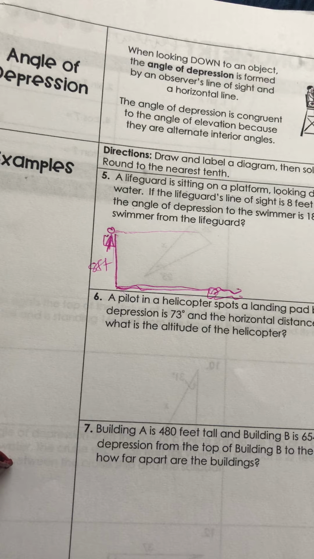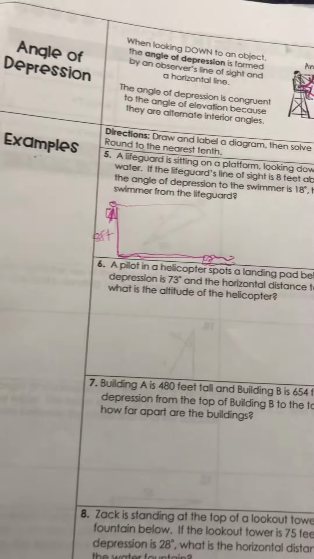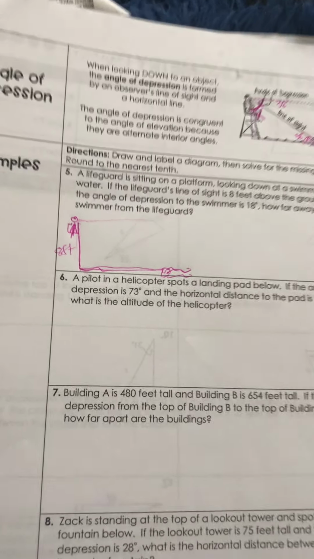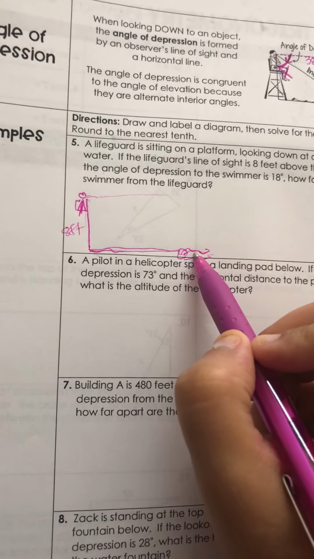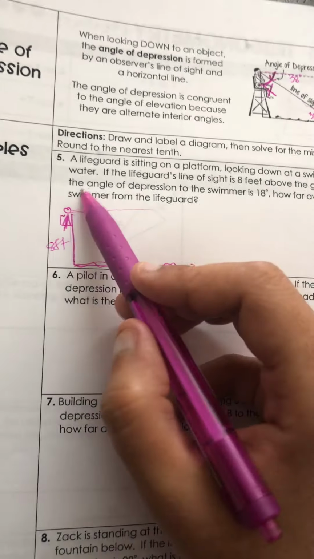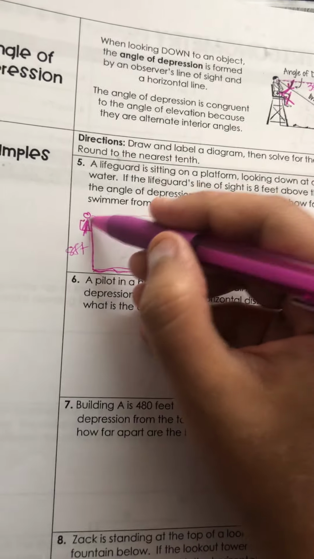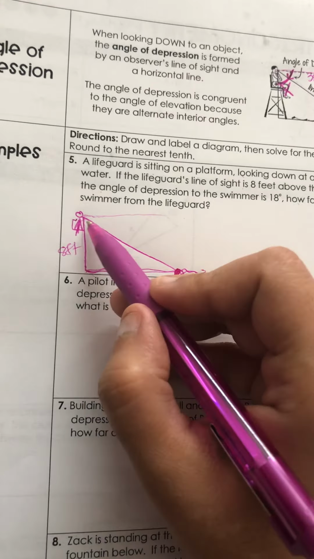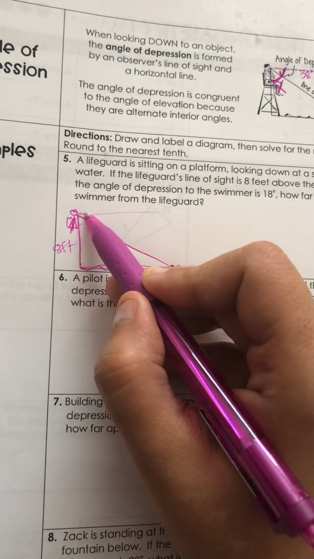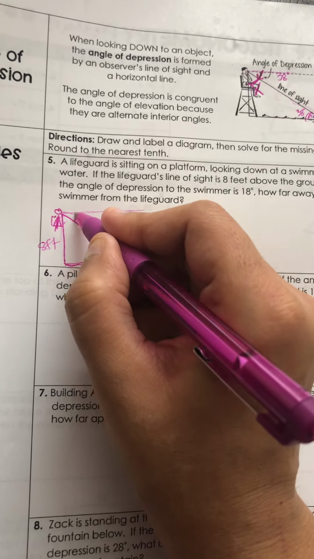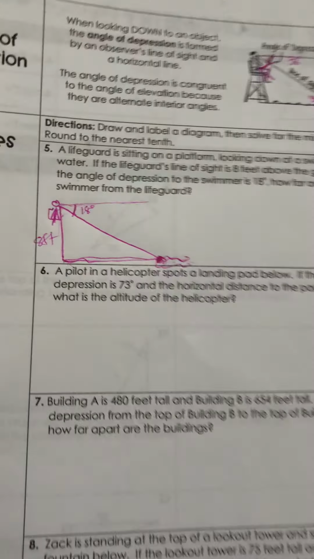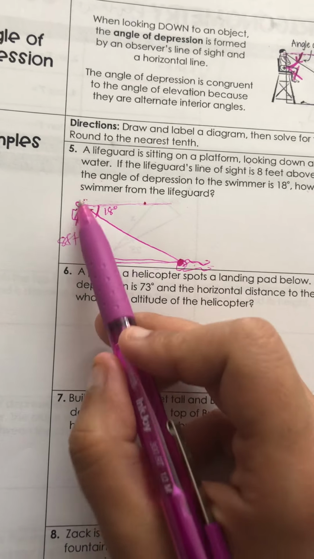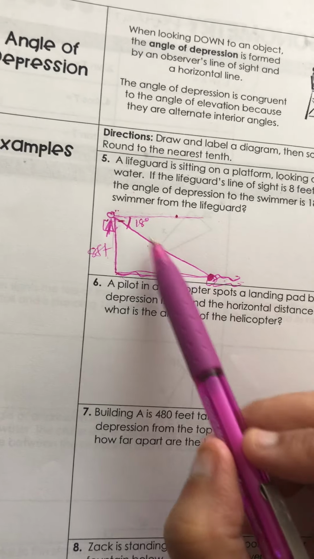And the angle of depression to the swimmer, and our swimmer is not inside. If he is inside, he cannot see that swimmer. He is at ground level, above the ground. The angle of depression to the swimmer is 18 degrees. So when he looks down to this swimmer, the angle of depression is not this. The angle of depression is from the horizontal line up here. This is the angle of depression, which is 18 degrees. Angle of depression and angle of elevation are from the horizontal, not from the vertical line. So this is 18 degrees.